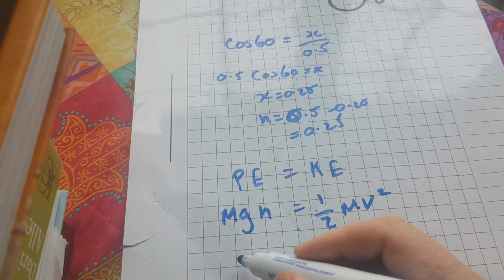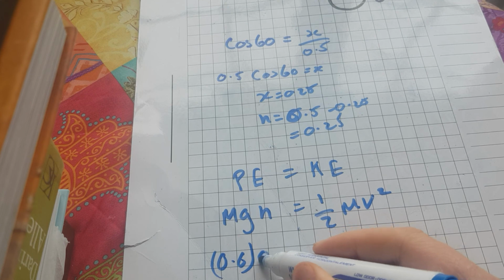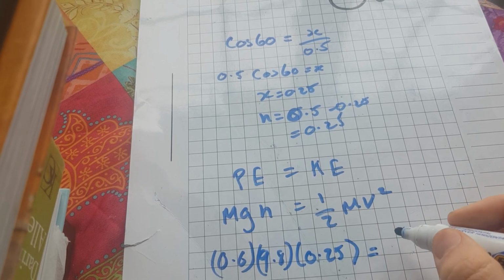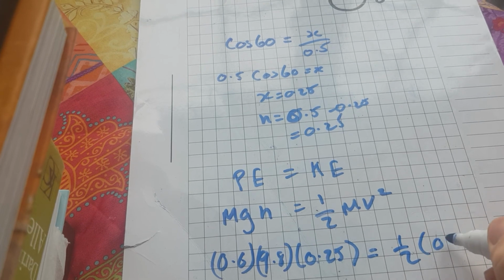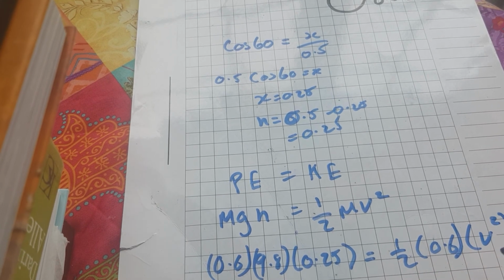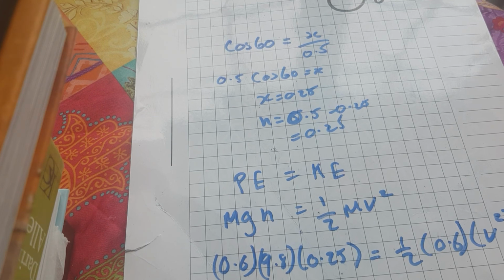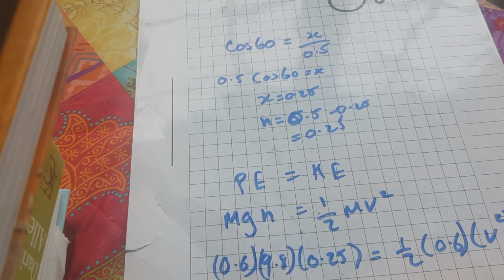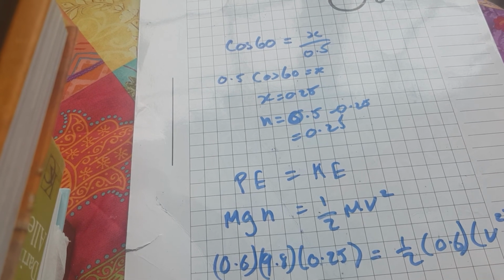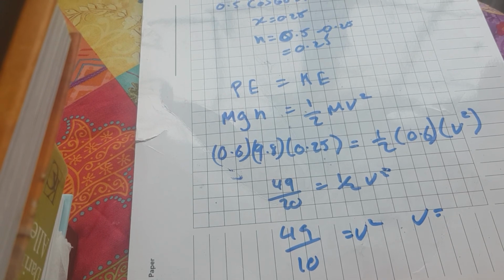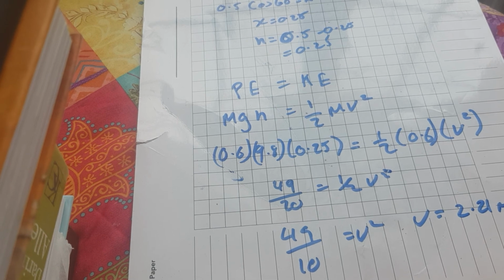So I'm looking for v. So 0.6 times 9.8 times its height, 0.25, equals a half times 0.6 times v squared. Now, there's 0.6 on both sides, so you can divide across by 0.6, so 9.8 times 0.25. So this side becomes 49 over 20 equals half v squared. So I get 49 over 10 is v squared. So v is the square root of that, 2.21 meters per second.